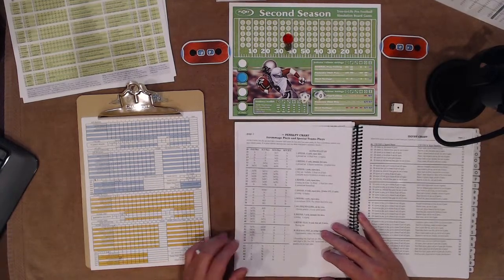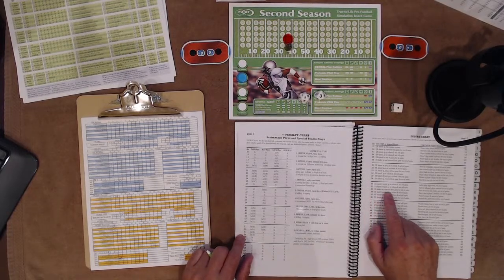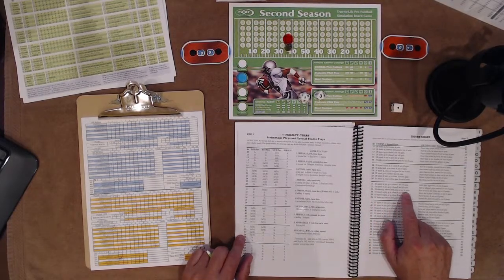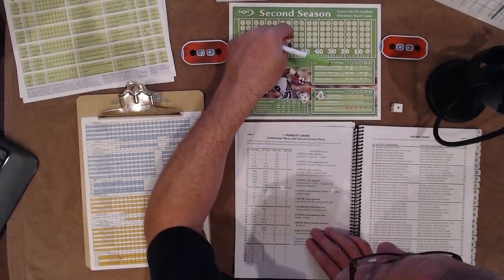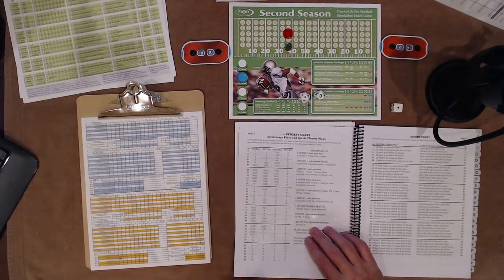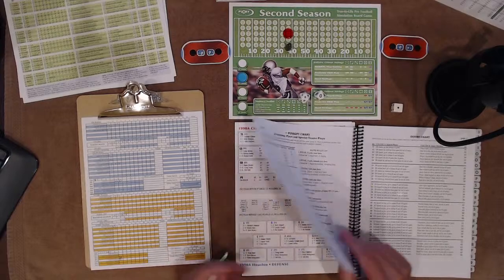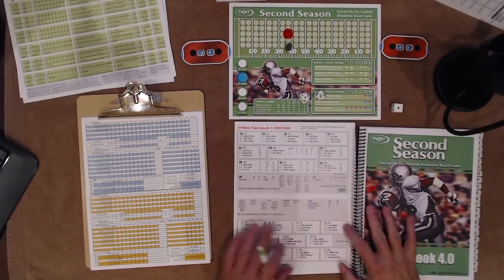Injury chart, right? So we rolled 3-3. EB is shaken up, removed from the rest of the series, which is fine because it's going to make it 4th down as he loses a yard. It makes it 4th down and 2 from their own 37. So he would just be out the rest of the series anyways.